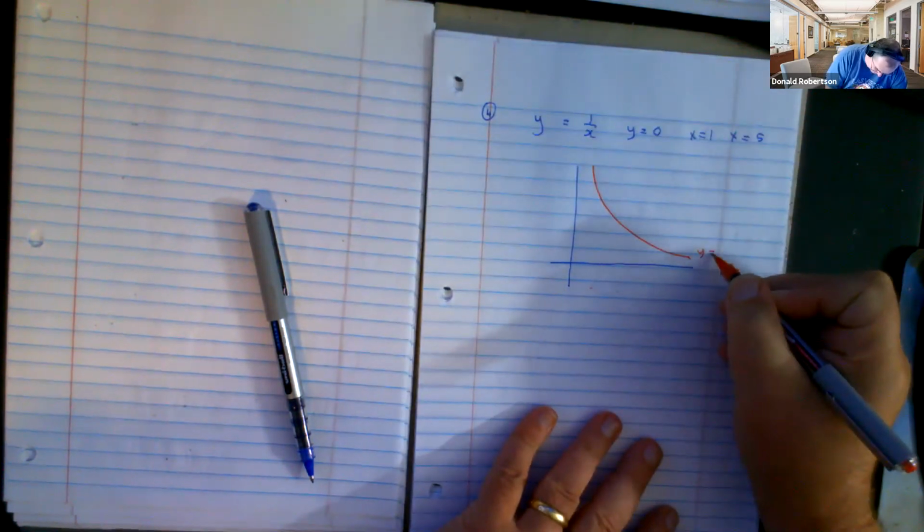Got this fella. Y equals 0, x equals 1, x equals 5. I think I'll go all the way to the end of this one. Right, so if you do 1 over x, it looks something like that. If you do x equals 1, it's about here. Let's say x equals 5 is here.